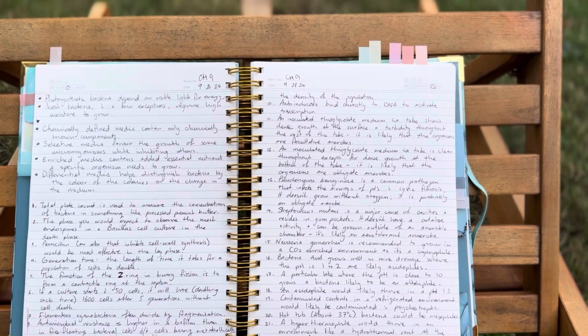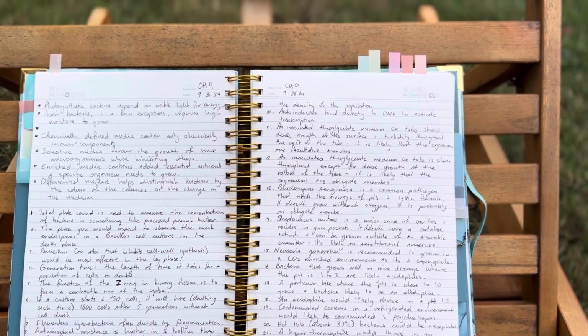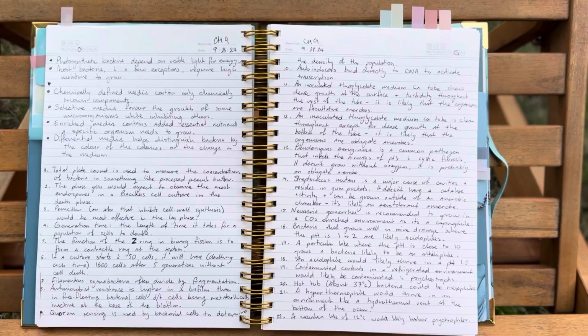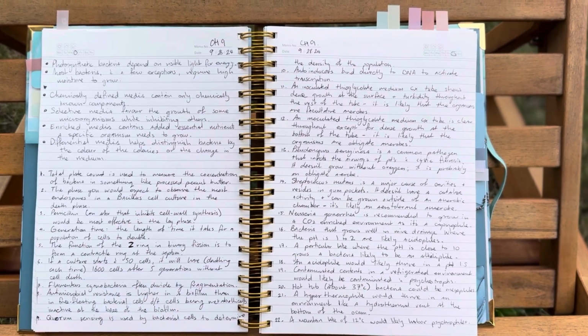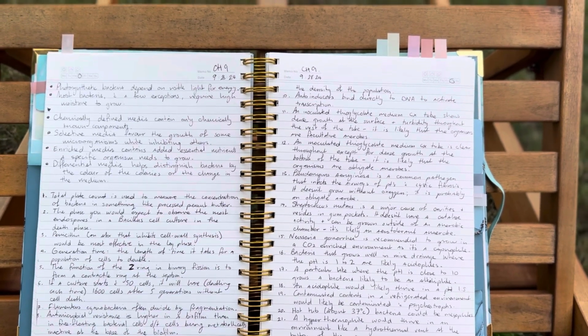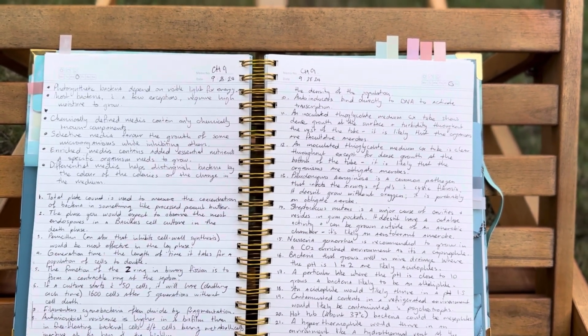Bacteria that grow well in mine drainage, where the pH is 1 to 2, are likely acidophiles. A particular lake where the pH is close to 10 grows bacteria likely to be alkaliphiles. An acidophile would likely thrive at pH 1.5.